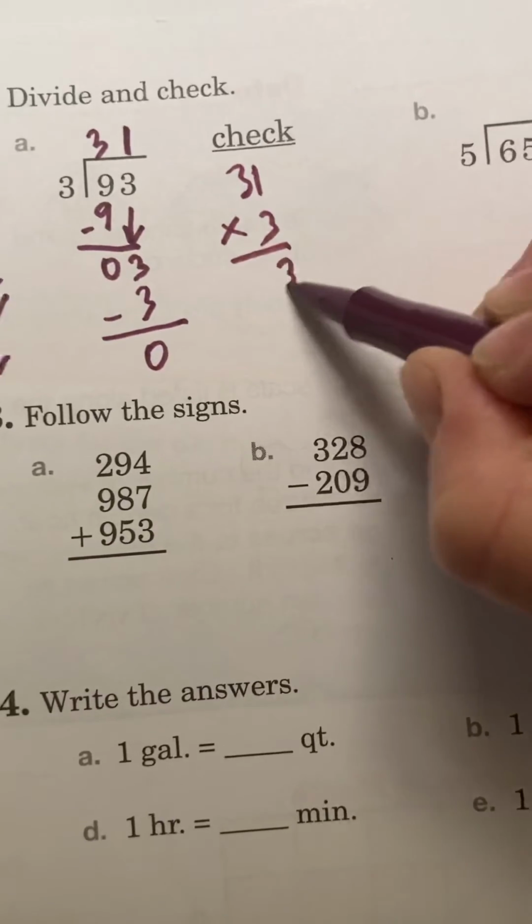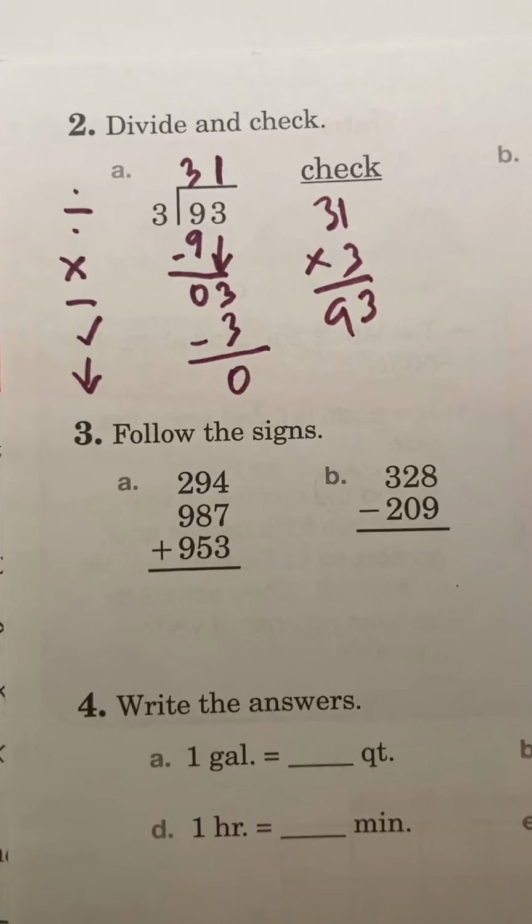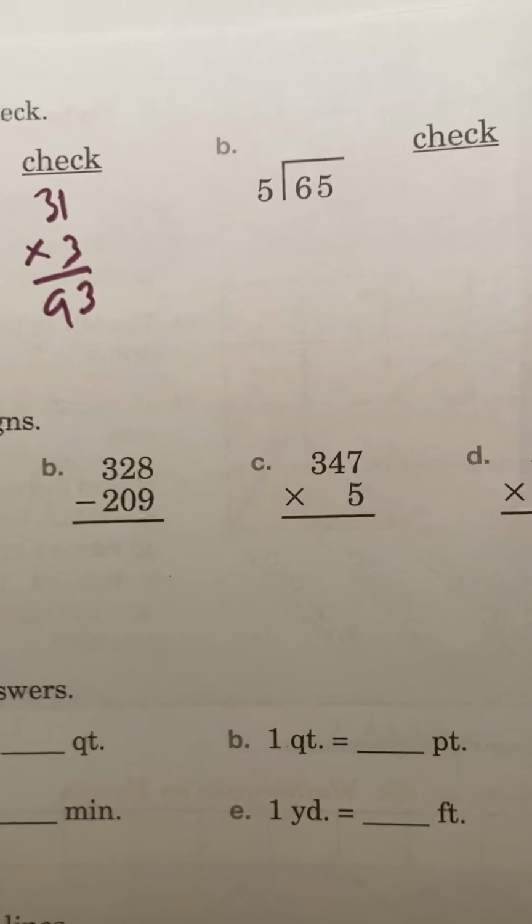And I really love this class more than any other, is really using the check to make sure they've gotten their own answer right. That's been really fun to watch. They've done a great job with that.